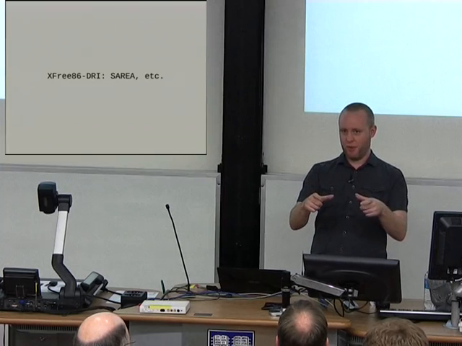There was a thing called the SAREA, a shared area, which is just a little memory mapped chunk that the DRM driver provided that starts with a lock, a mutex, and a clip list, and a bunch of other stuff afterwards. The clip list is, if you have multiple windows on the screen, where they overlap.